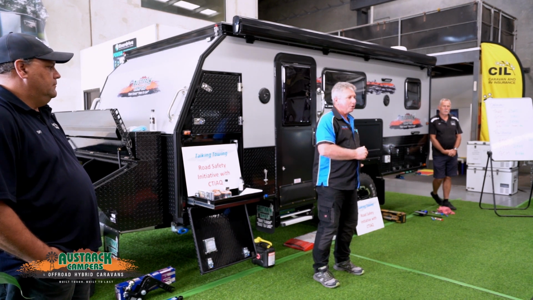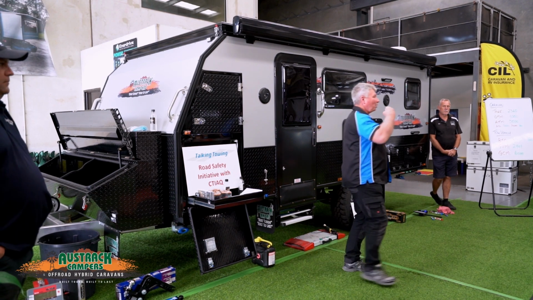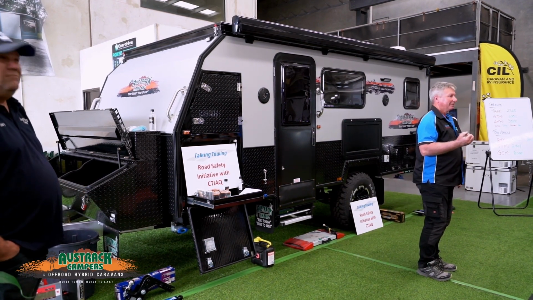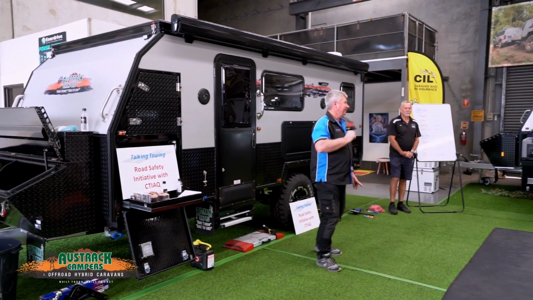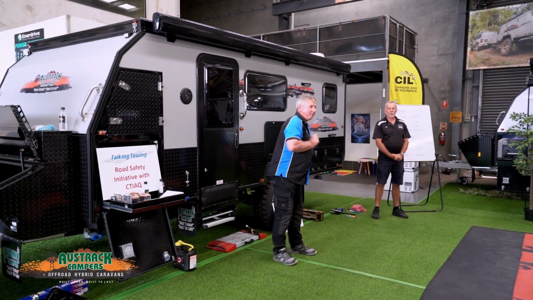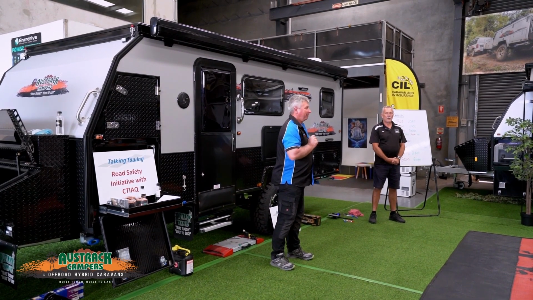How are we going to work out the tyre pressure before we go away? Anyone got a real good application on how to work out your tyre pressure? Anybody? No hands are jumping up. Okay. Tyre gauge. Yeah, but what are we meant to be reading on the tyre gauge? 45, 65, 92, 106, PSI, 50.